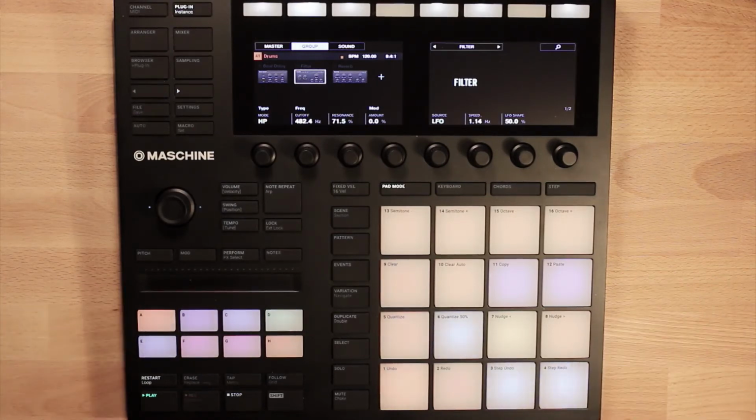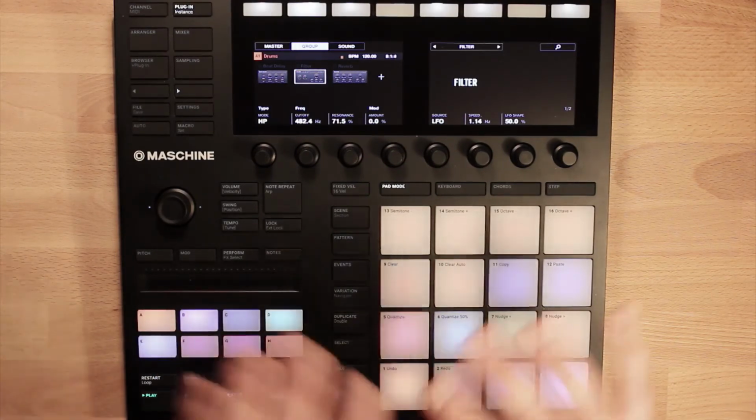It's a hugely powerful, really fun tool to use, and great for just creating unique customized transitions and breakdown sections on the fly.